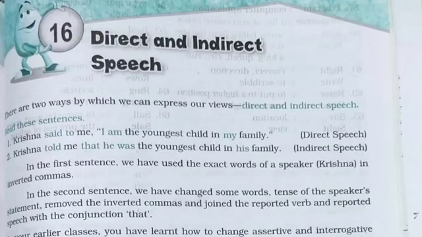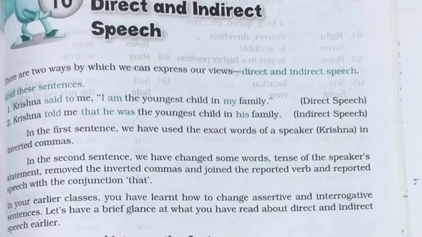Okay class, so now let us take a look at direct and indirect speech narration from your book. There are two ways by which we can express our views, direct and indirect speech. As I have told you, there are two ways of narrating something, of expressing our views: one is direct, and the other is the indirect way, which is called indirect speech, as I have already explained earlier. So take a look at these sentences, you will understand better.